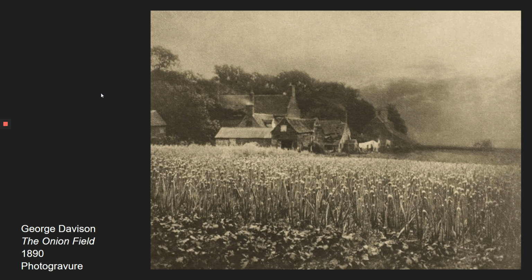If we think about landscape from the Crimean War, landscape from the Civil War, landscape from carte de visites made in Greece, in Rome, in Egypt, in the Holy Land, right?